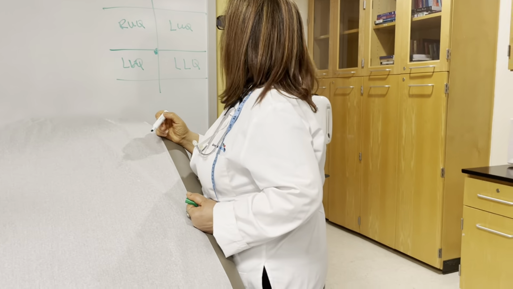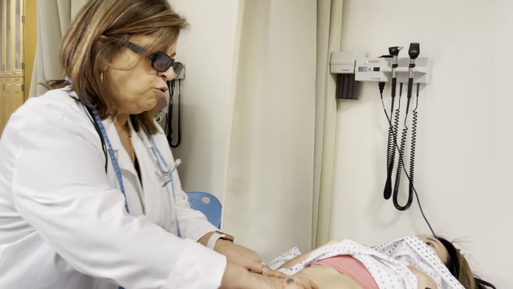All right, so this is part of the percussion. So what do you do with the percussion? All through the abdomen, and then you do the liver span. Is that clear? Okay, so what is the last thing left? Palpation. So we're gonna be doing palpation. So you palpate the aorta.